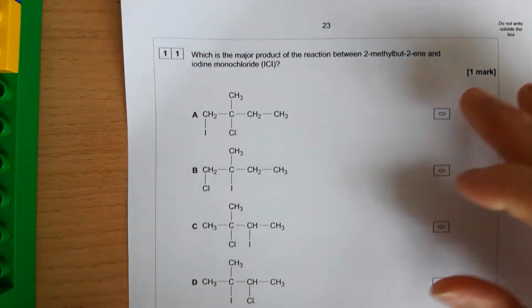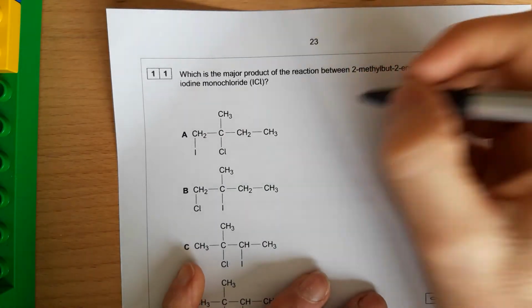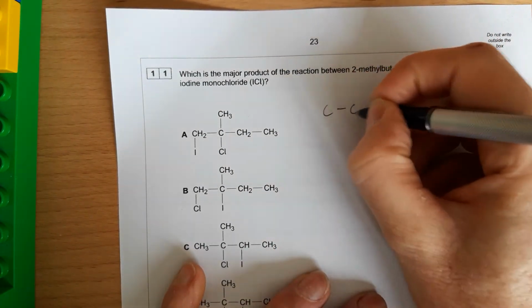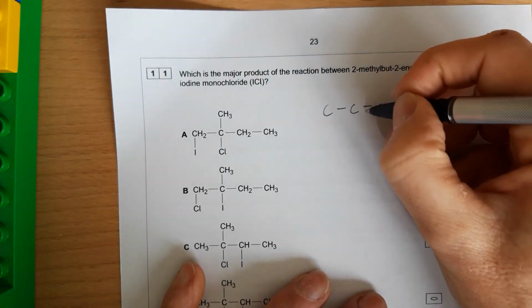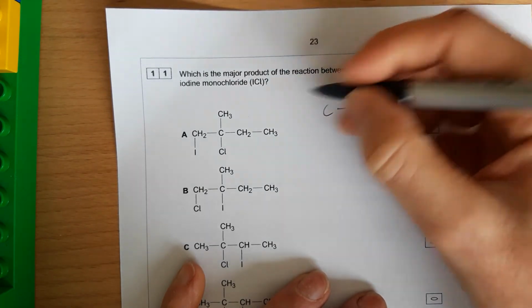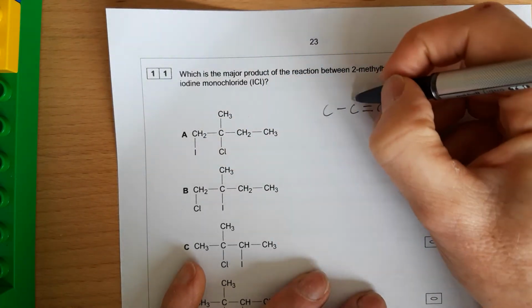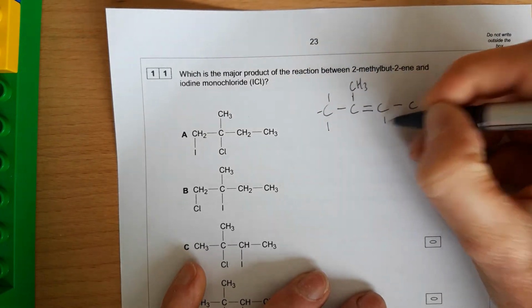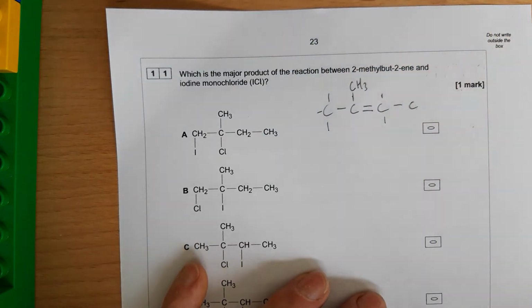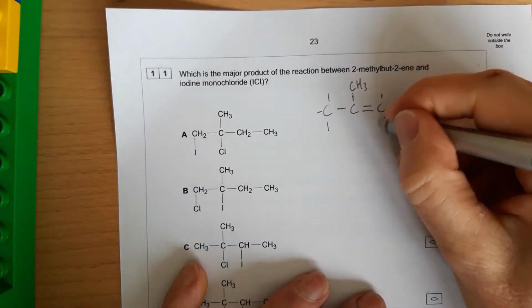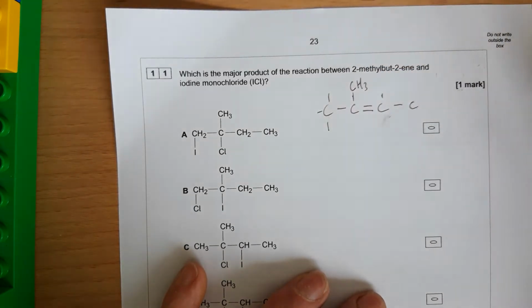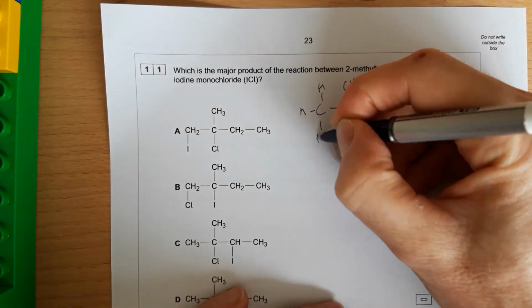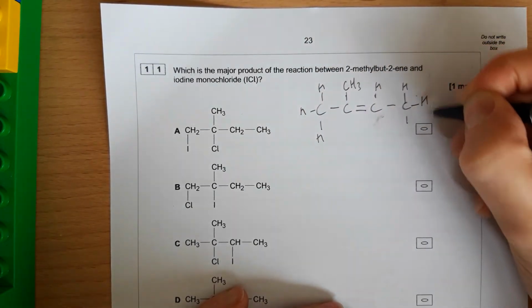Which is a major product of the reaction between 2-methyl-butadiene and iodine monochloride? I remember doing this one in class with you. 2-methyl-butadiene, butadiene, 2-methyl. I'm just looking at the way they've drawn it here. So they've counted from this side. 2-methyl-butadiene, I'm just going to put that up there. Okay, there's 2-methyl-butadiene and iodine monochloride.